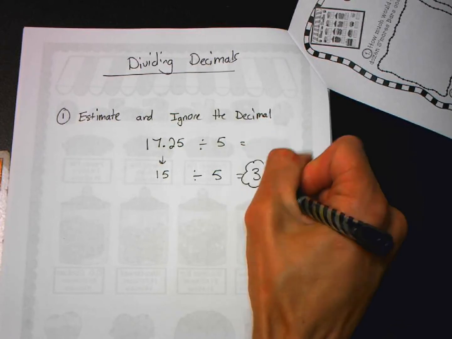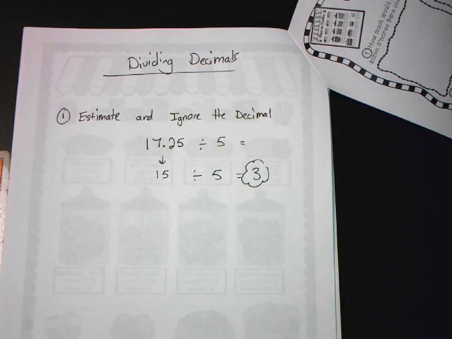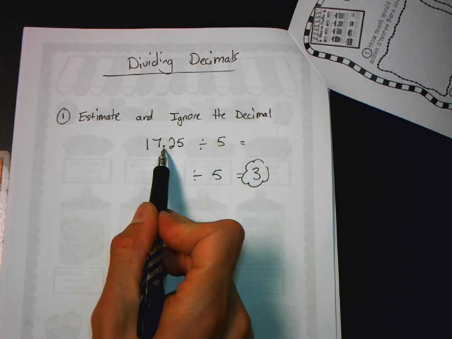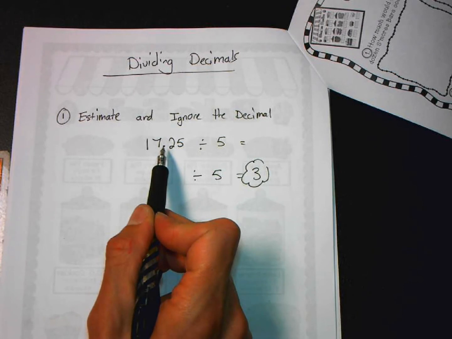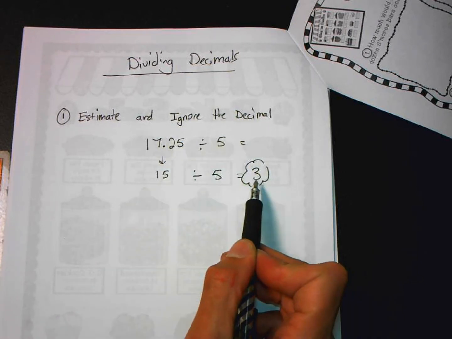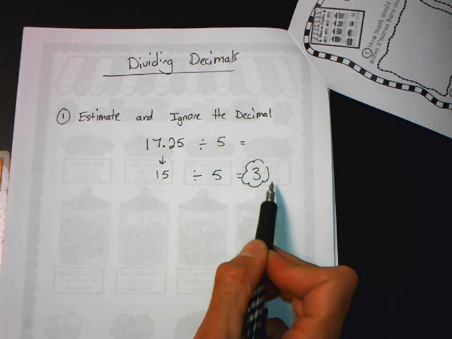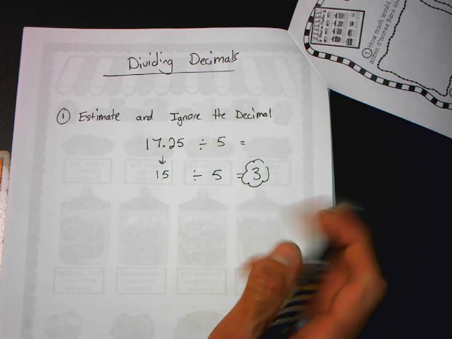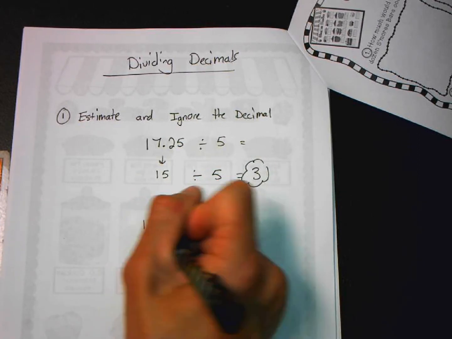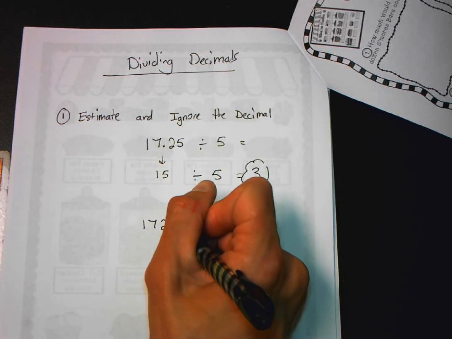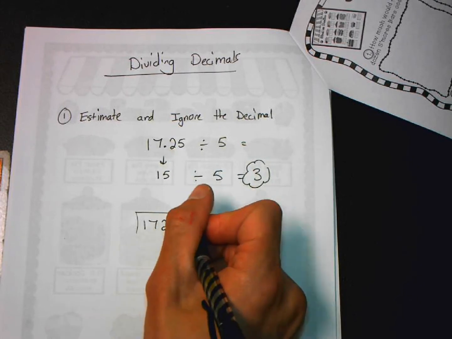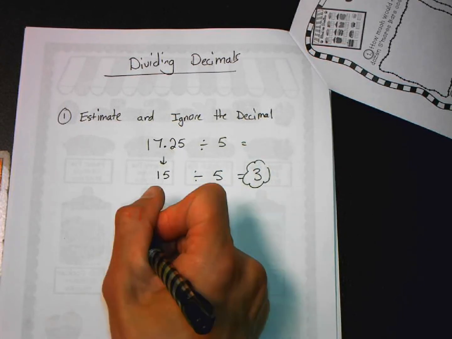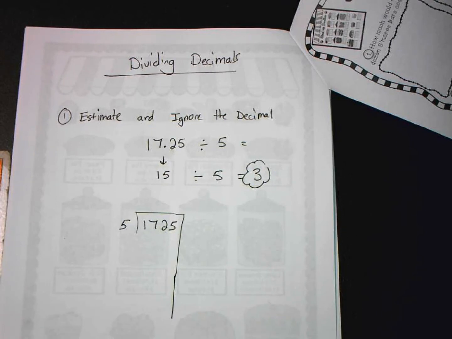So at the end of my division work, where I've ignored this decimal right here, I should have a really, really large quotient. But I know I'm going to place the decimal somewhere so that the answer is really close to 3 whole things. So let's go ahead and ignore the decimal. Pretend this is 1,725, and we're dividing it by 5. 1,725 divided by 5. So here we go.